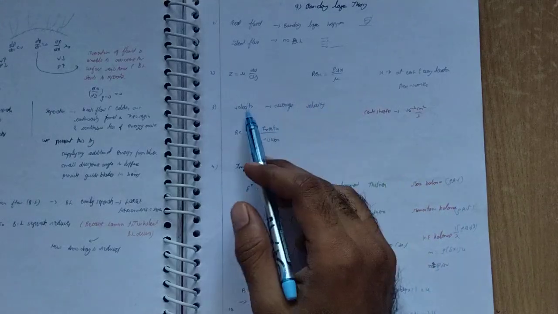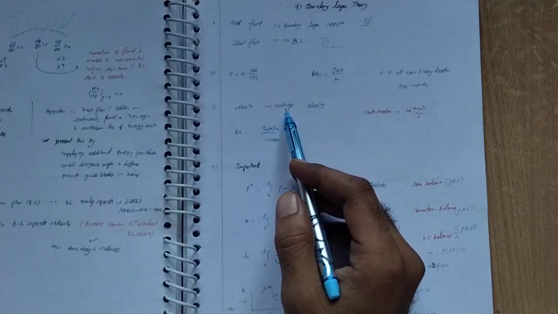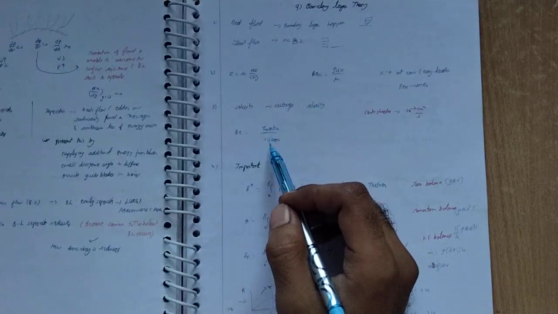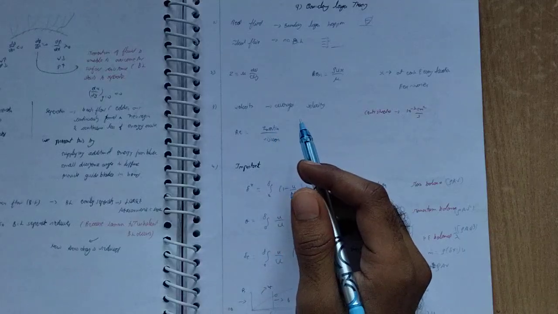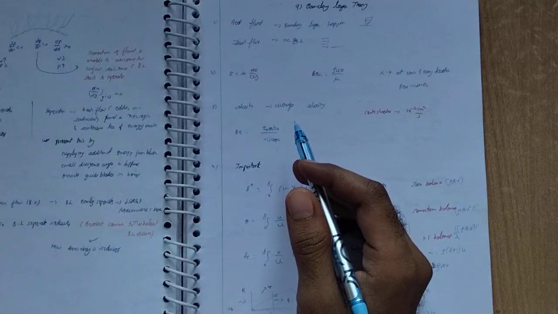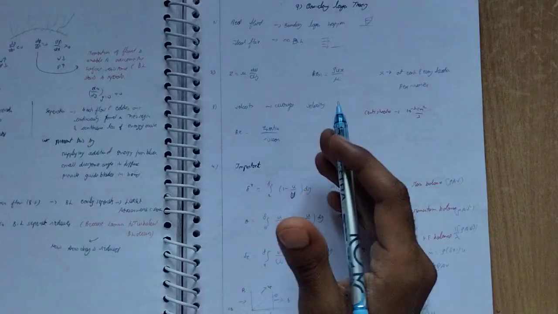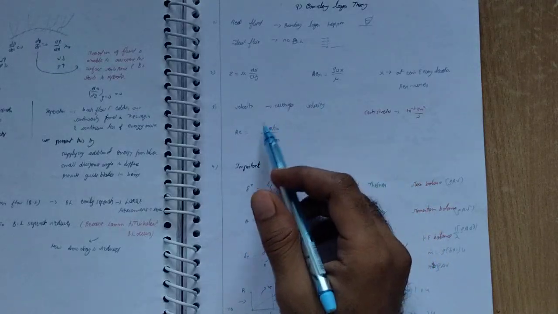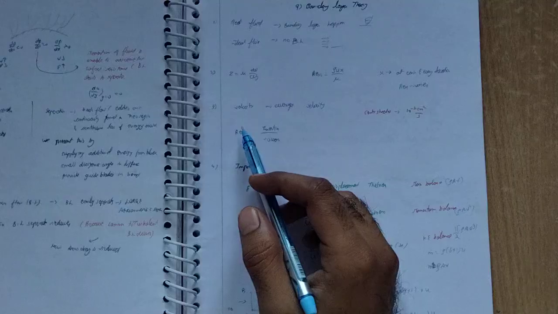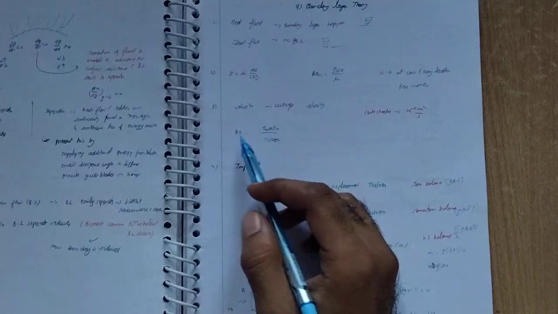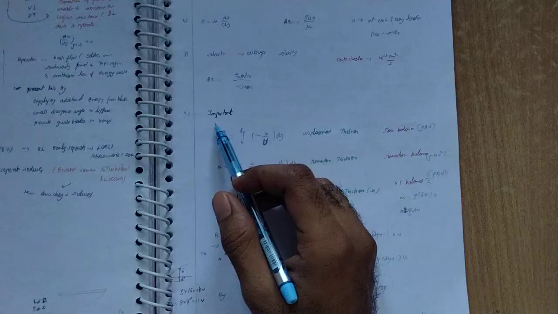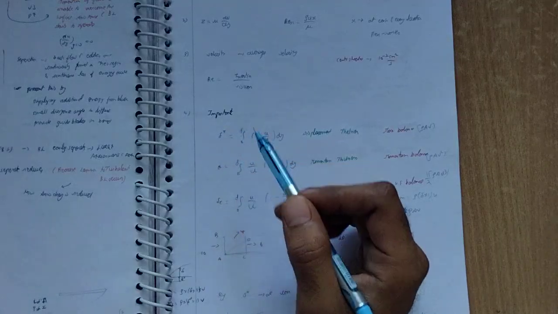So velocity, in the entire fluid mechanics, we will take average velocity. So Reynolds number equals inertia divided by viscous. For laminar flow it is layer by layer fluid, so there the viscous force will be so much higher. For turbulent flow inertia will be so much higher. So the Reynolds number for turbulent flow will be higher, but for laminar flow the Reynolds number will be lesser. Next one is displacement thickness.